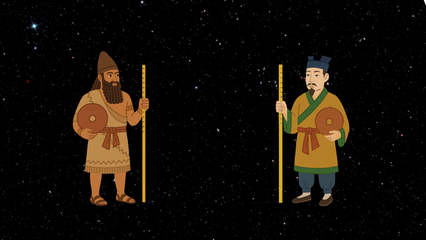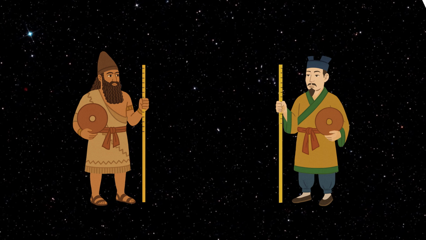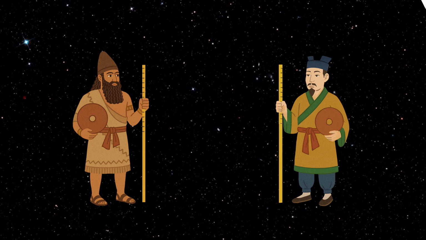360 is easily divided by lots of other whole numbers to give whole numbers. For example, 360 degrees divided by 3 is a nice round 120 degrees. Divide it by 4 and you get 90 degrees. 360 divided by 8 gives another whole number, 45. Divide by 24 and you get exactly 15.